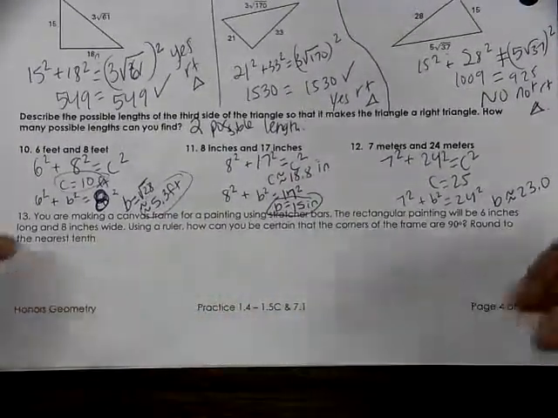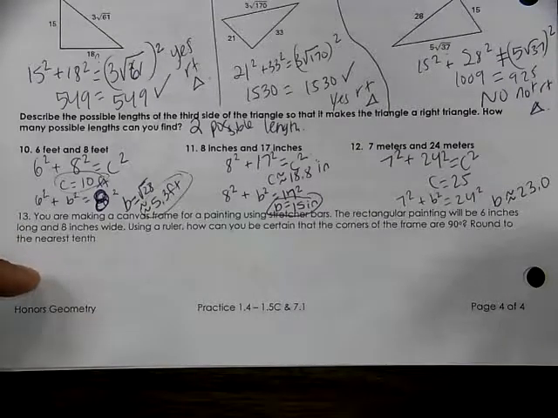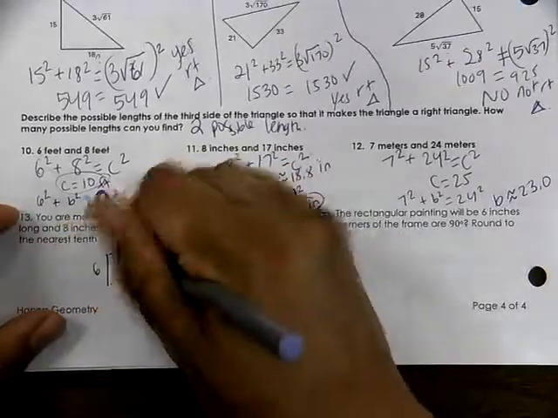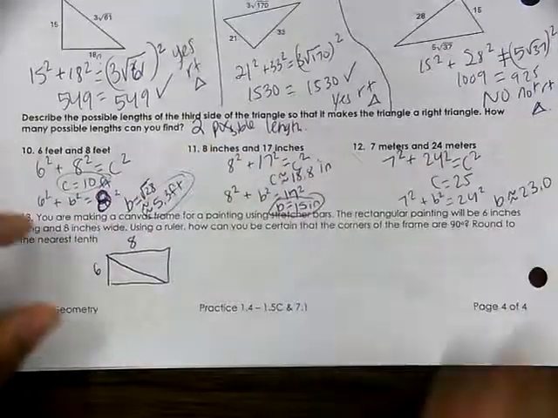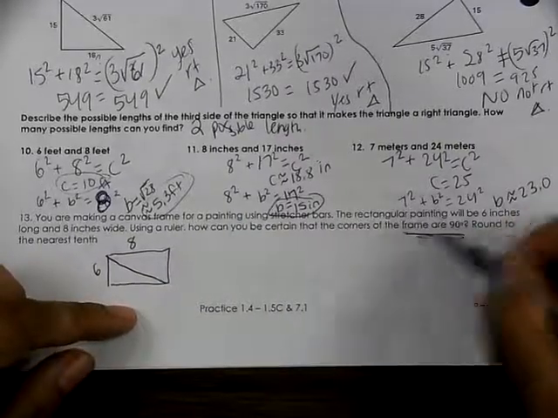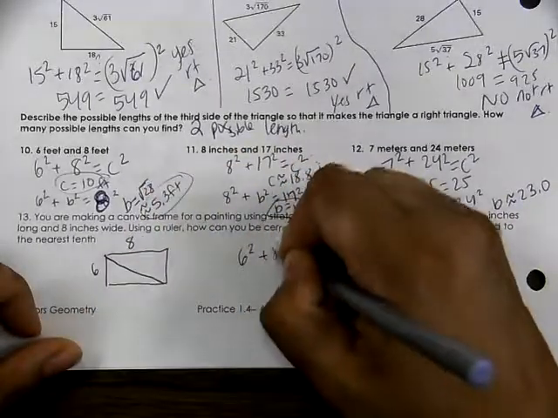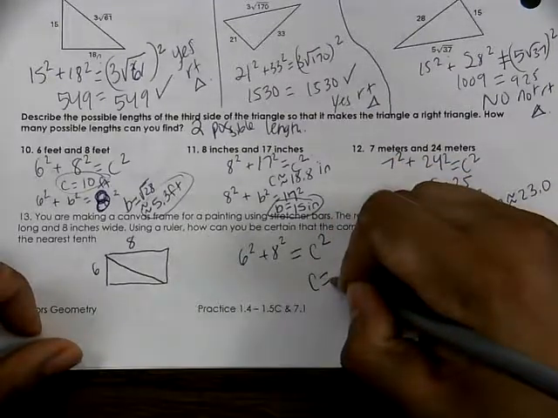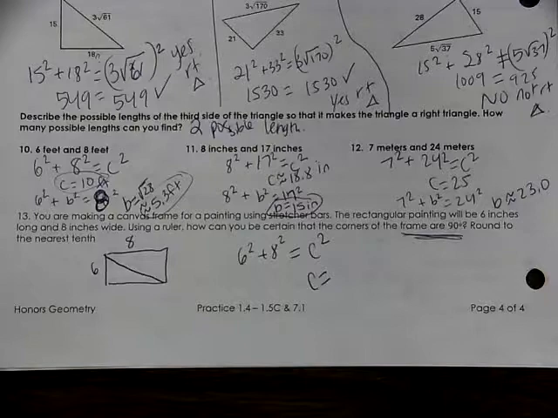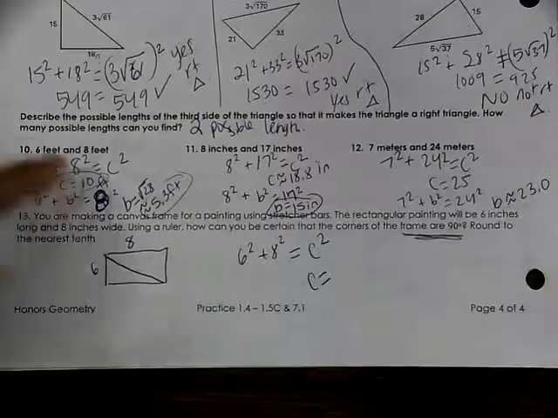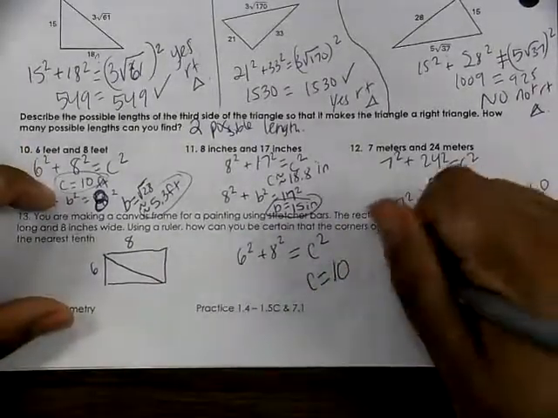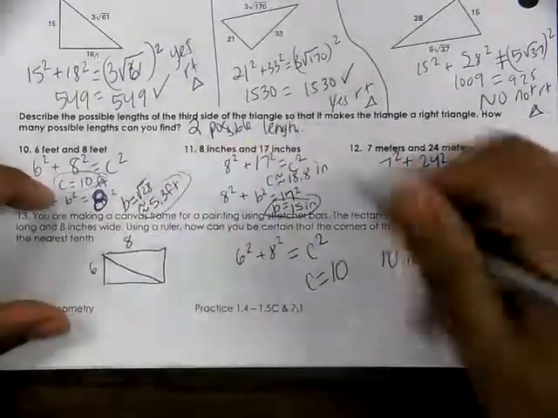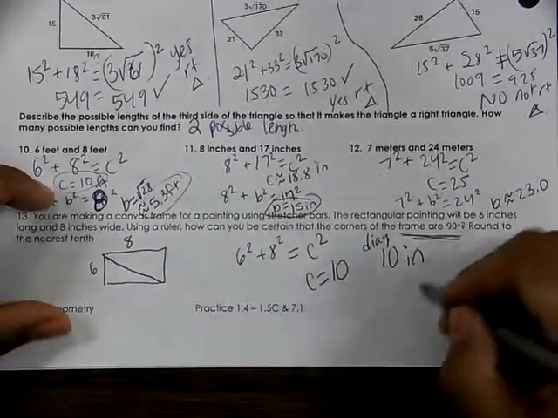And finally, the last one, you're making a canvas frame for a painting using stretching bars. The rectangular painting will be 6 inches by 8 inches long. So that's 6, this is 8. You basically just have to draw the diagonal, because that's how they're going to be certain of 90-degree angles, if 6 squared plus 8 squared equals c squared. Actually, we just did it up here. C was 10. So if you can make it so that the diagonal is 10 inches in length, then you will have 90-degree angles.